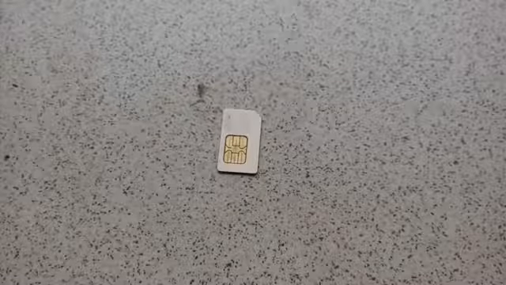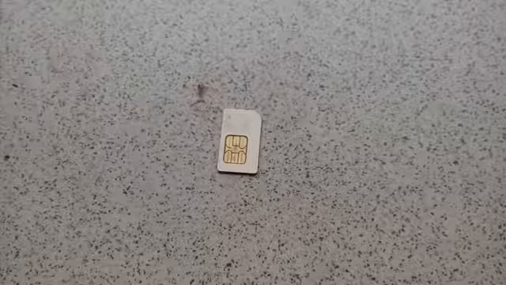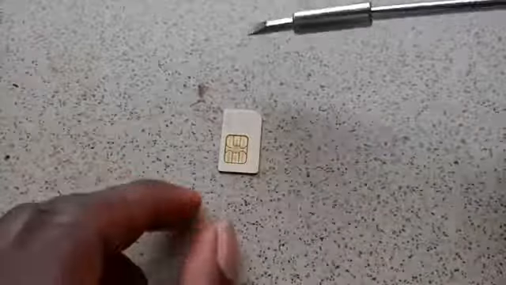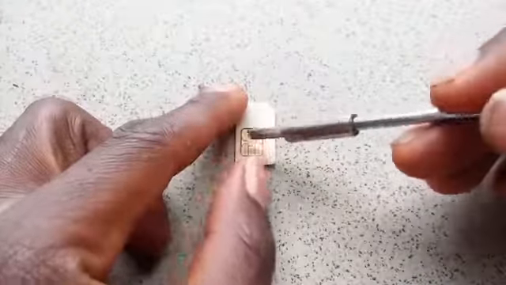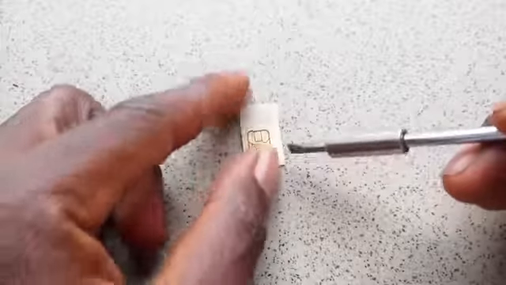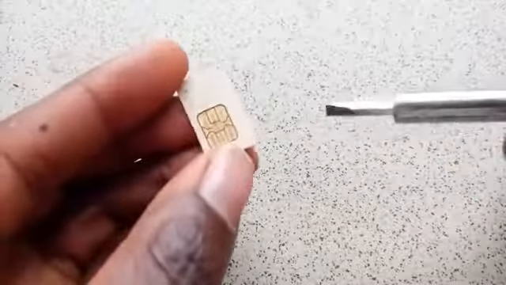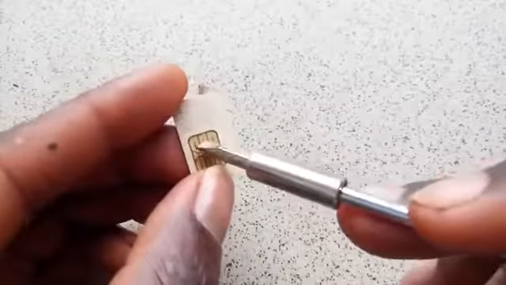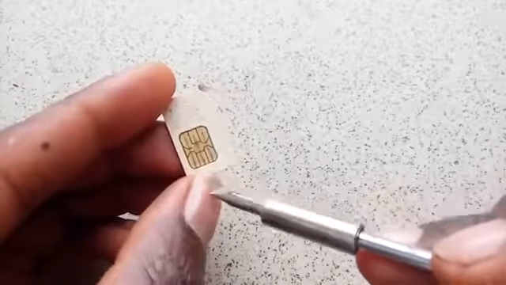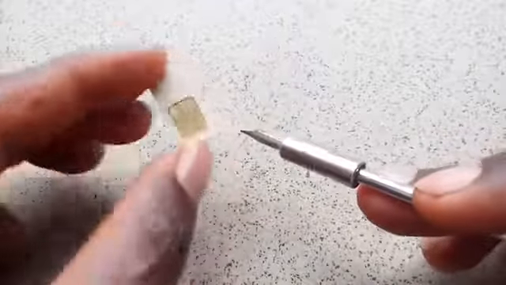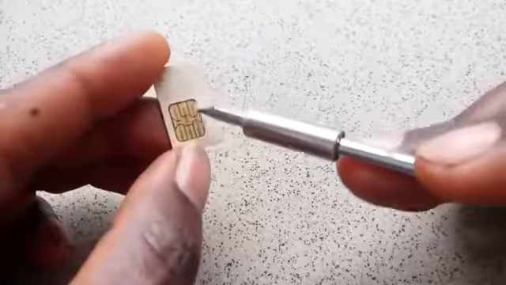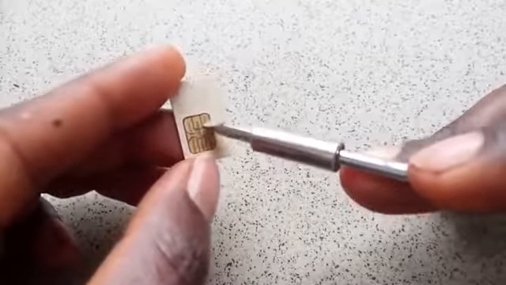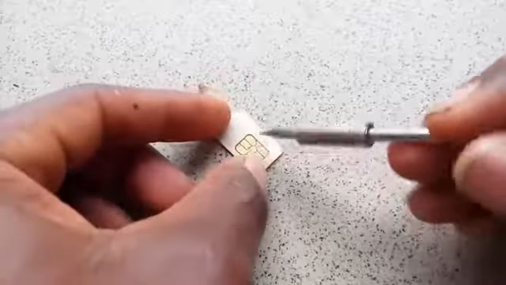Yes, you have to scratch at least one of the partitions. You take one of the SIMs, you come here and scratch this part. Let me just do it.